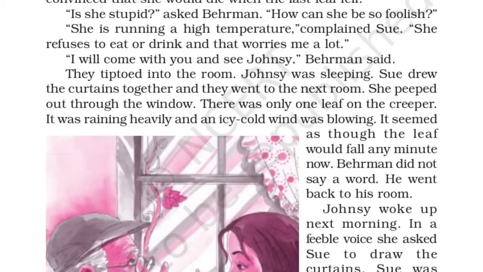They tiptoed into the room. Tiptoed means walking very silently. जब हम दबे पांव चलना कहते हैं हिंदी में, that is being tiptoed. Okay, दबे पांव चलना is called tiptoed. They tiptoed into the room. Chauncey was sleeping. Sue drew the curtains together, and they went to the next room. So Chauncey was sleeping at that time when they both reached her room, Sue and Burman. So Sue pulled the curtains together.